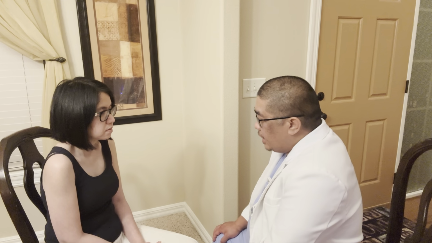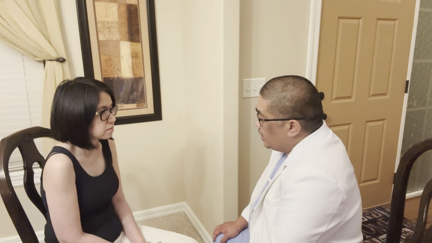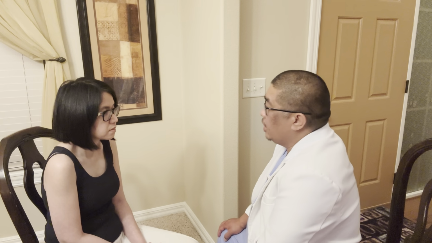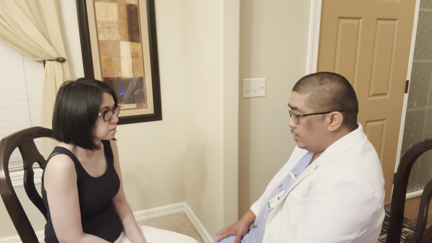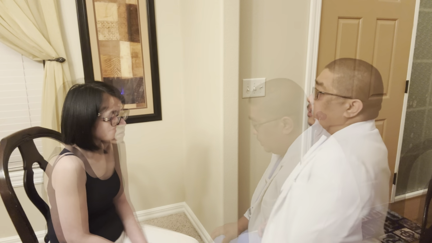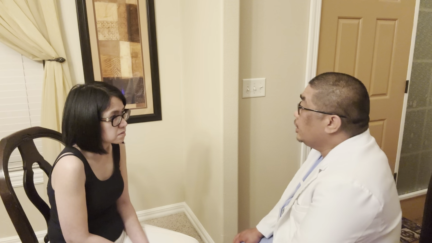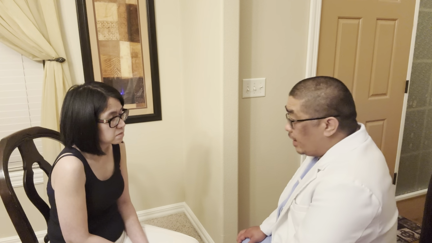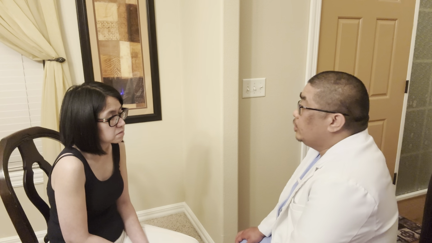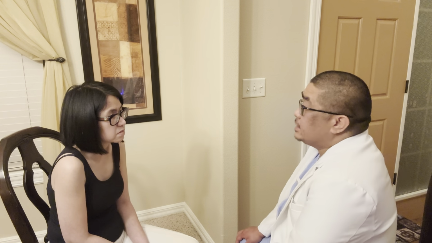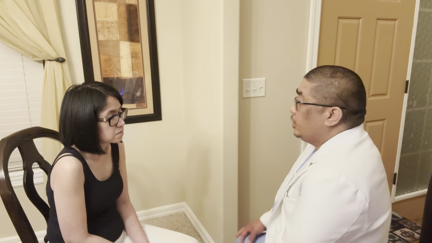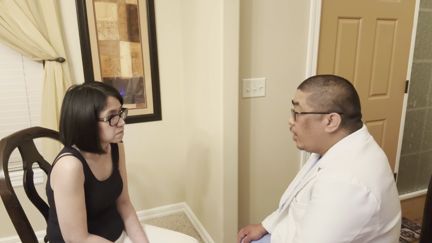If there's any asymmetric movement, it suggests phrenic nerve injury, effusion, or any lung masses. So far, it's symmetric and it's normal. Your lung screen today is normal. If I had found any abnormal lung sounds, asymmetry, or signs of distress, I would refer you to a physician. So far, everything is normal.